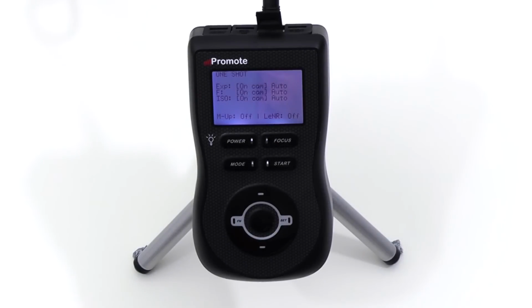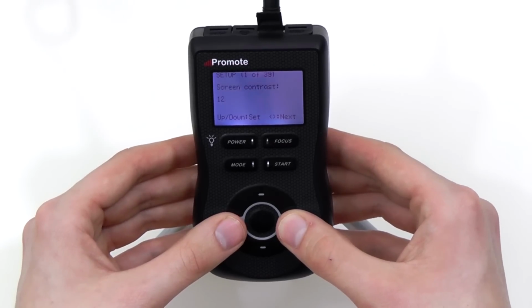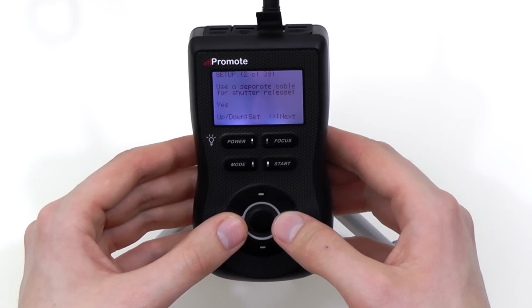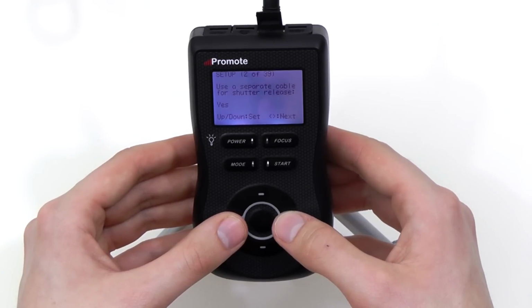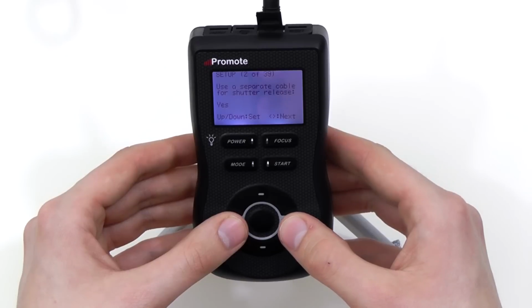Next, make sure the Promote control knows you are using the shutter cable. Press the left and right buttons simultaneously to enter the Promote control setup menu. Left and right buttons scroll through available settings, while up and down buttons change settings value. Scroll to "Use a separate cable for shutter release" and set it to Yes. When this setting is enabled, you will need to keep the shutter cable connected when you use your Promote control.